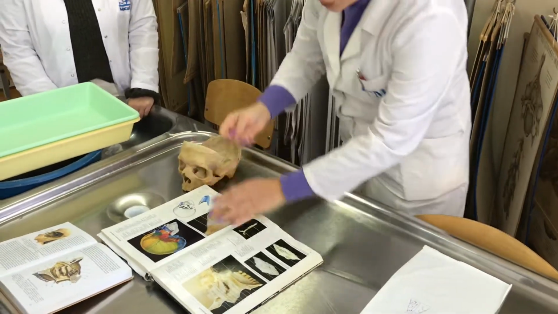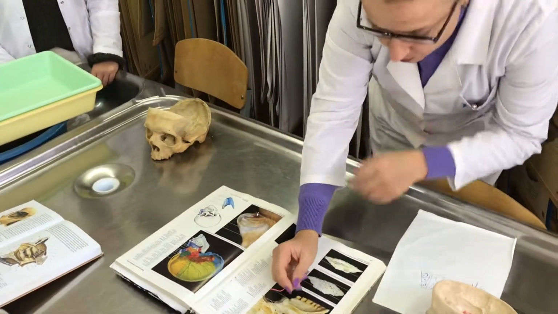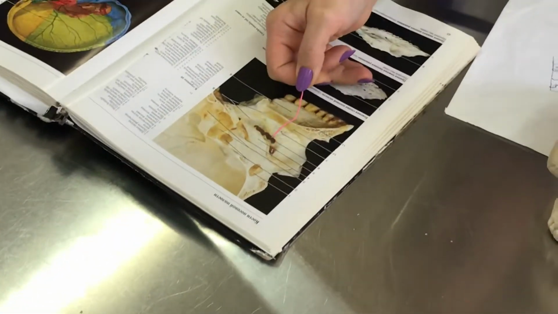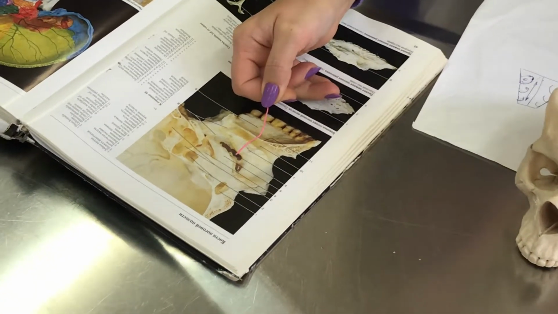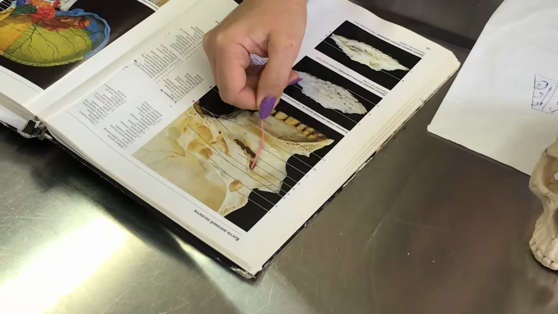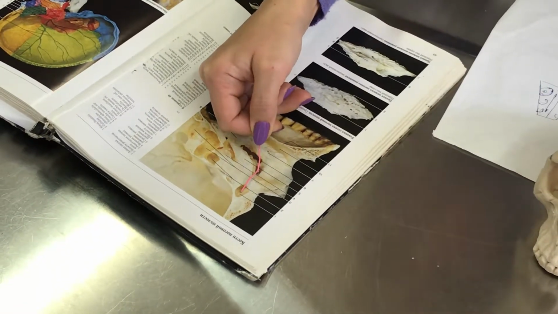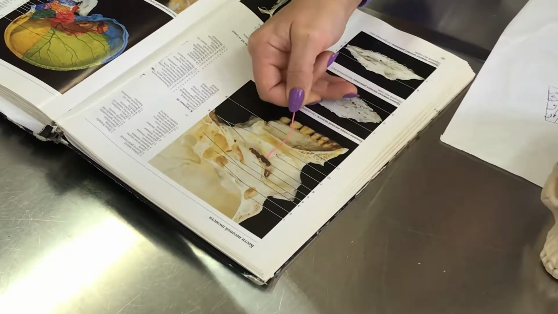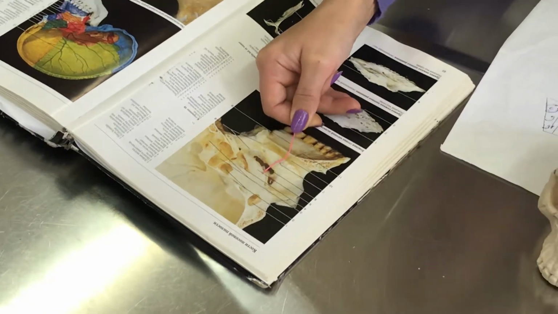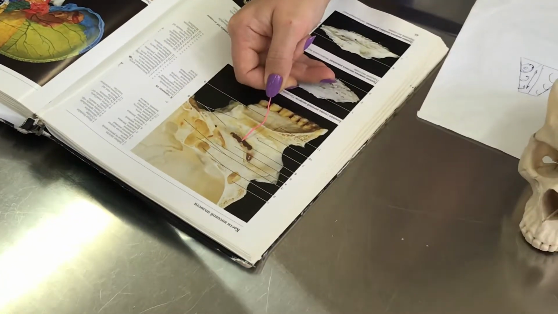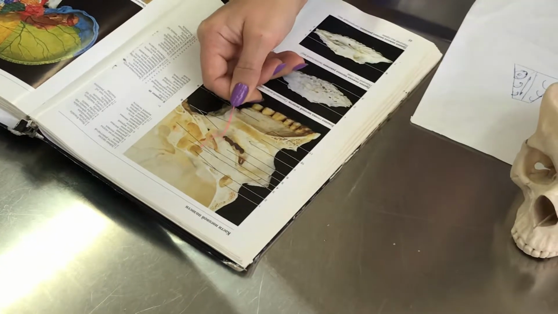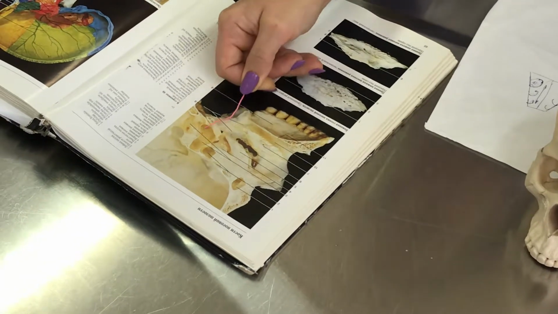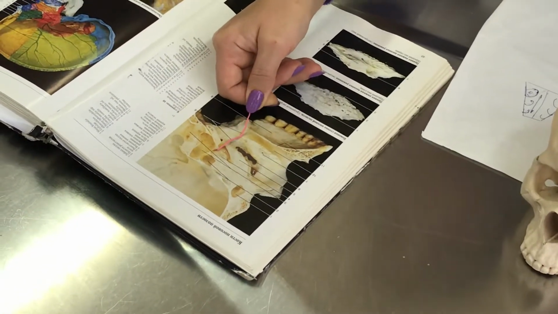So let's look at this picture, cross section. You see, this one is the fissure which goes into the maxillary sinus. This one, like the infundibulum, goes into the frontal sinus. So the middle nasal meatus has openings of the frontal sinus, maxillary sinus, and anterior cells of the ethmoidal bone. Superior nasal meatus is short, so it has openings of the posterior cells of the ethmoidal bone and the opening of the sphenoid sinus. Clear?